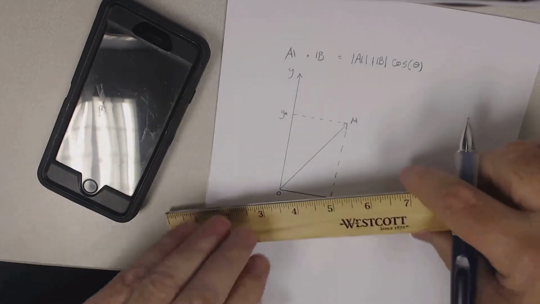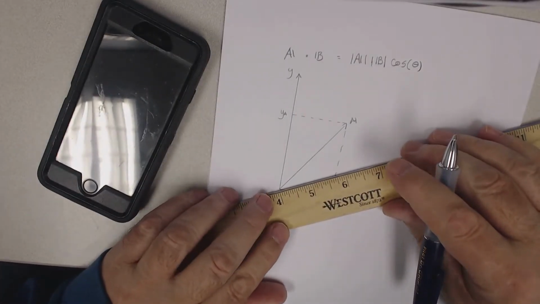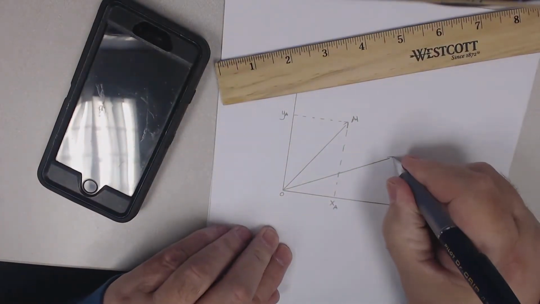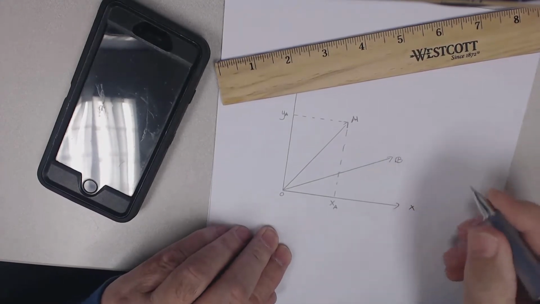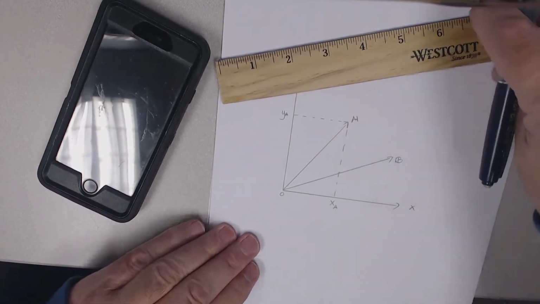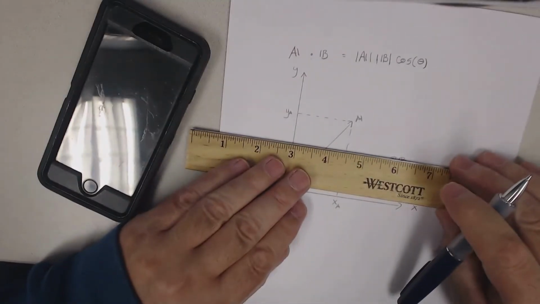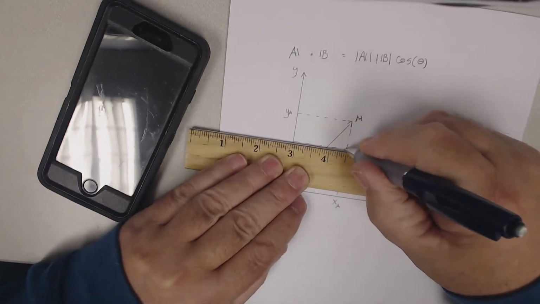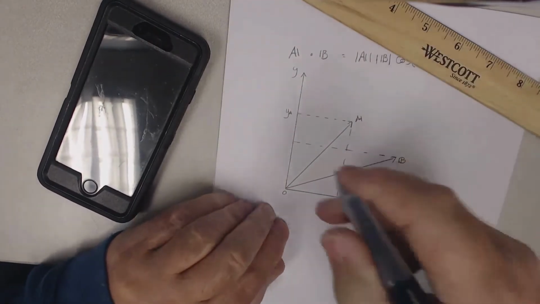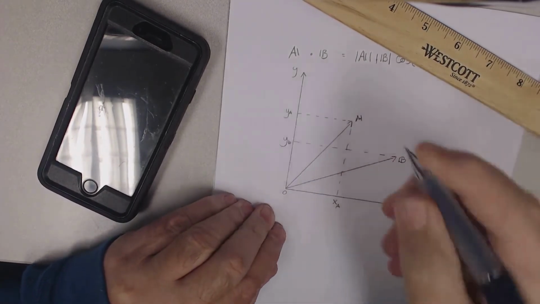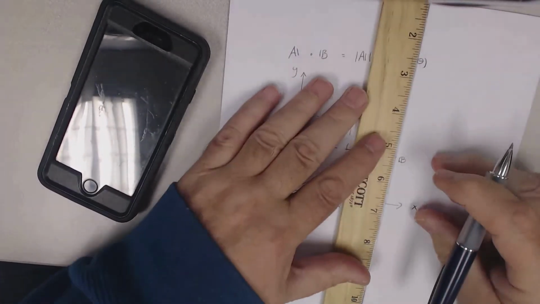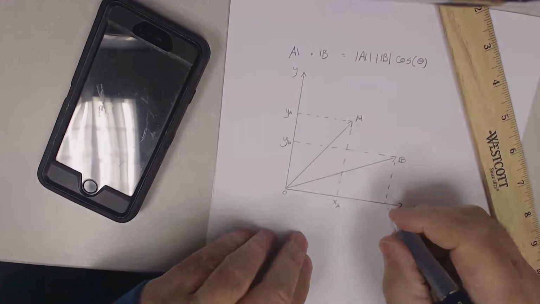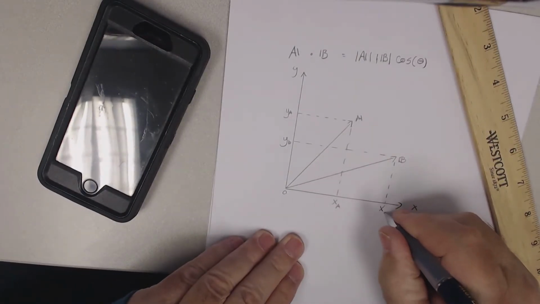And we have another vector, B, and it has an x and y coordinate of its own, so we'll call this y sub b, and we have an x component for that. We'll call that xb.